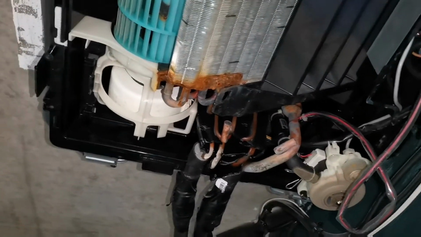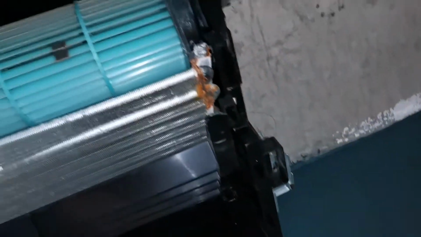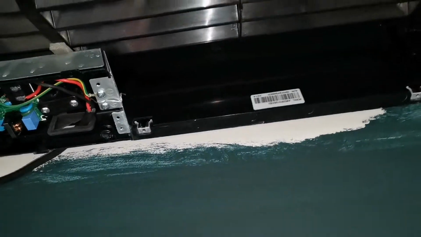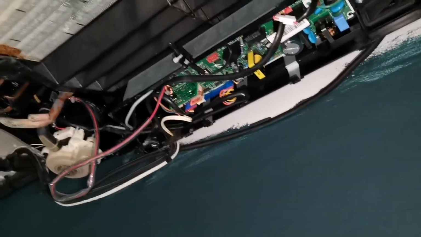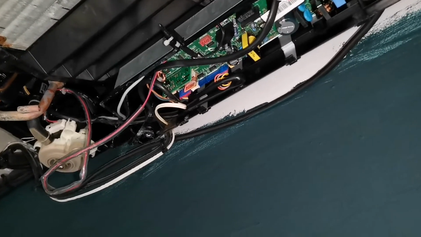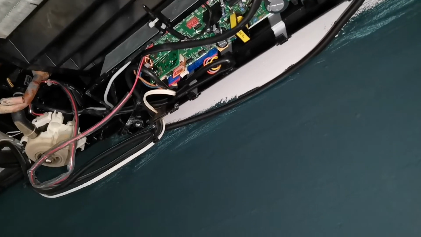Alright, some rust starting to spread on this evaporator over here on both ends. This unit's not even that old. Anyway, we'll replace that sensor, then we'll have another look at the service checker to confirm that everything is now 100% and the repair is solid.